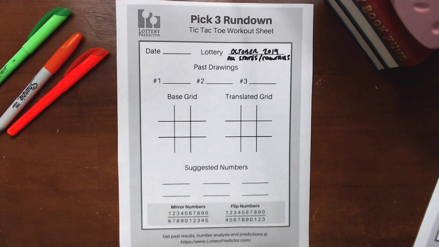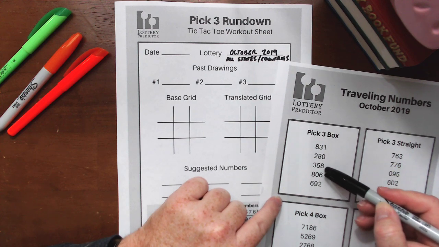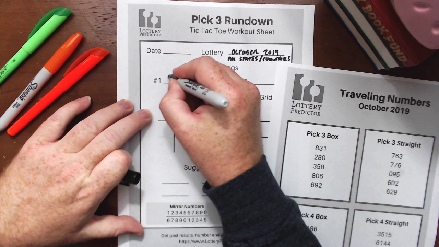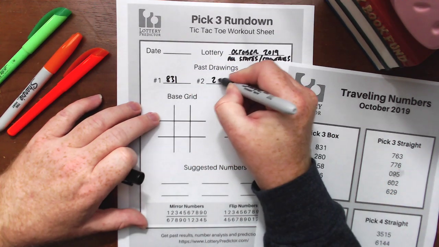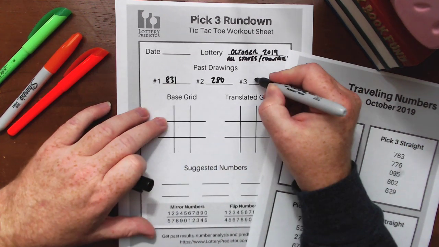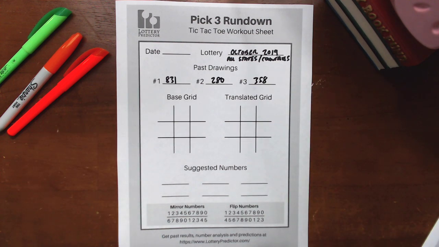To do this, we're going to need 3 numbers. This is the very most basic rundown. So we're going to pick the top 3 numbers of our pick 3 box traveling numbers. That will be an 831, that'll be our first one. Then a 280. And then a 358. Those are the 3 numbers that we're going to use for our rundown.